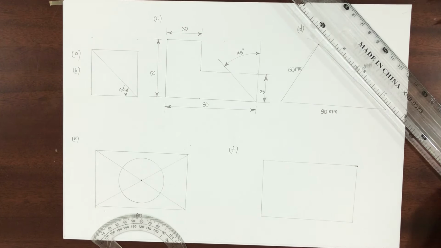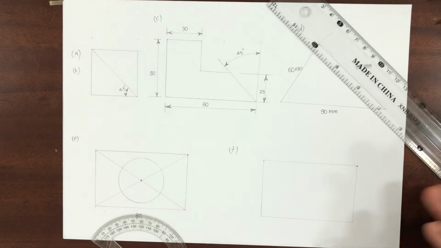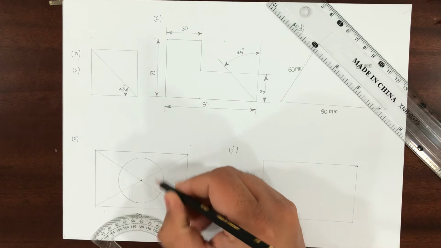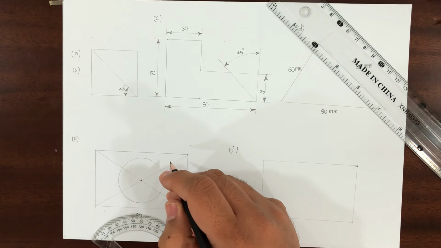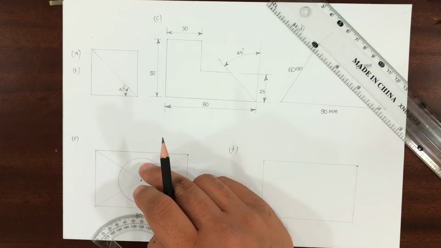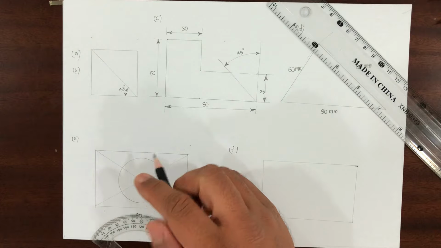Now here you can draw the circles here also. But what he is saying, construct 4 circles evenly about the center of a rectangle. Evenly means here the angle between the two corners must be perpendicular.